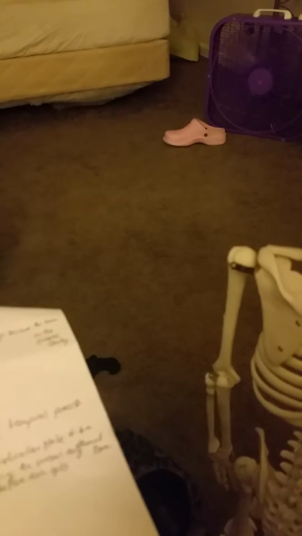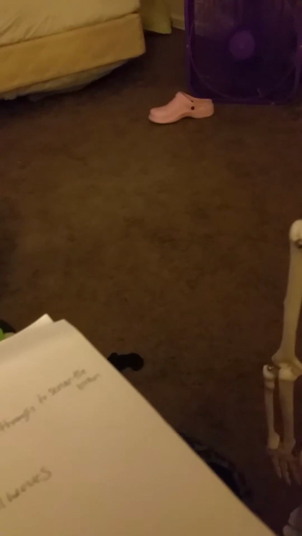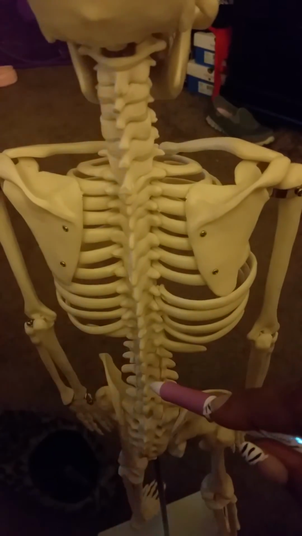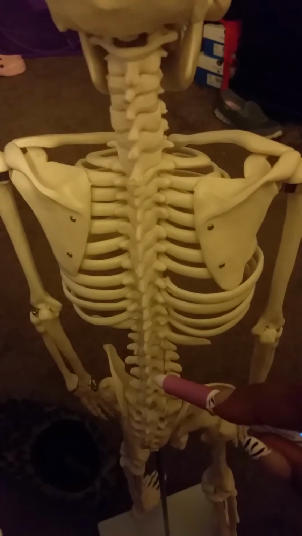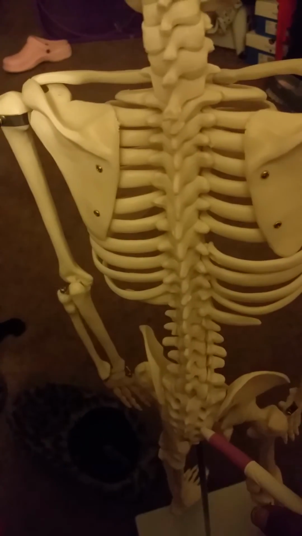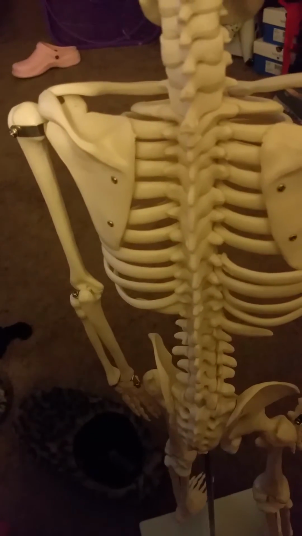Then we have the second part, which is the thoracic curvature, which houses 12. And then we have the lumbar curvature, which houses 5 vertebrae. And then we have the sacral curvature, and it has 5 fused vertebrae.